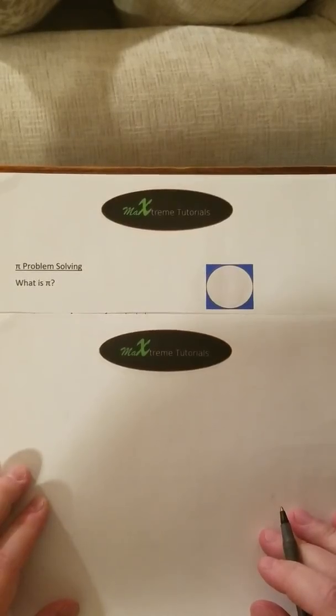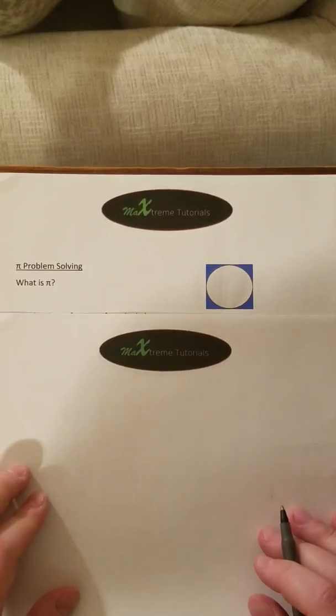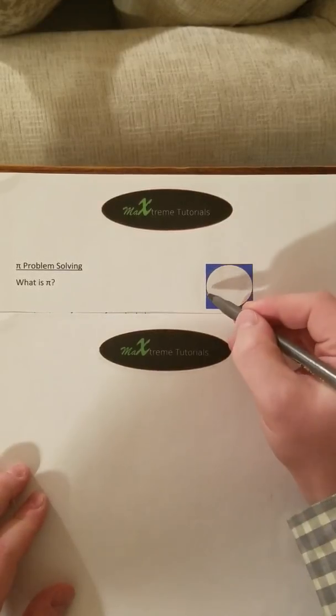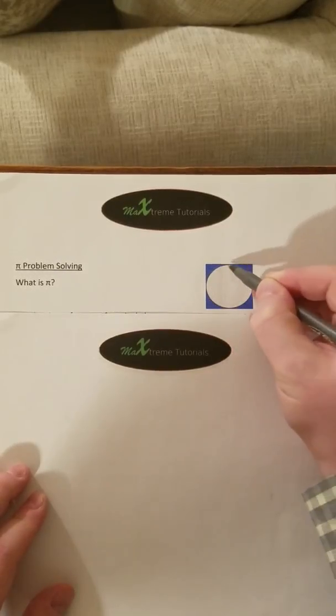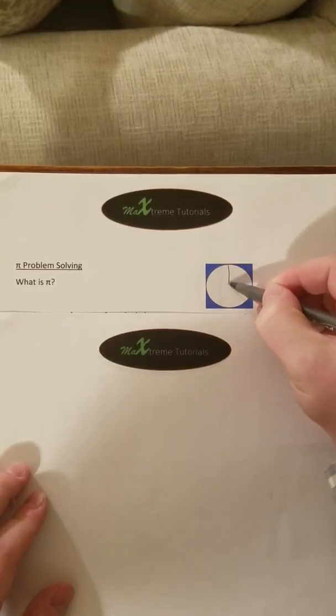Let's try some problem solving with pi. Before we start with that, what is pi? So I like to understand pi as the circumference of a unit circle. A unit circle is a circle with a diameter of 1.